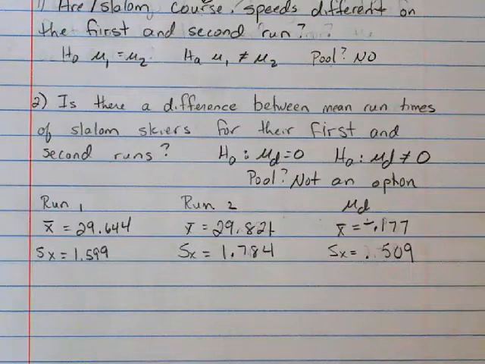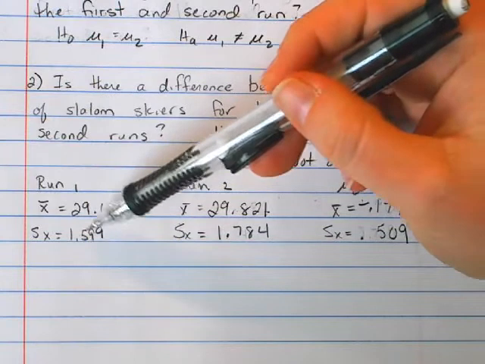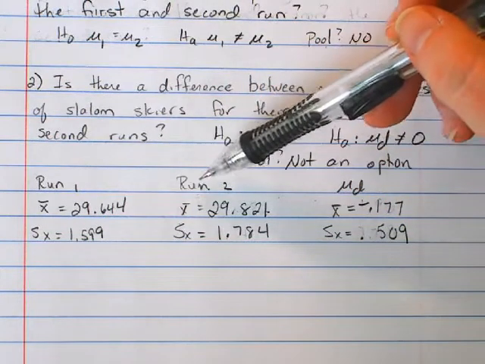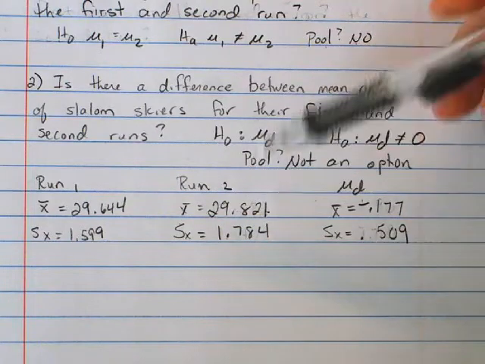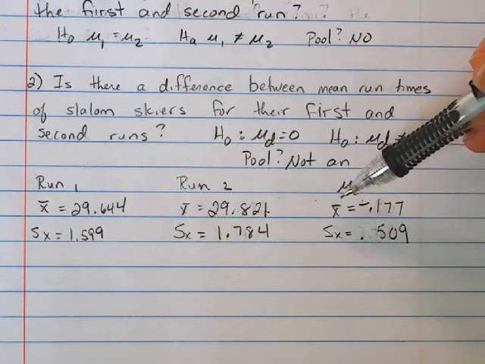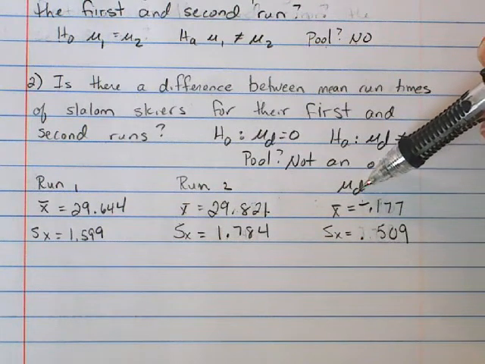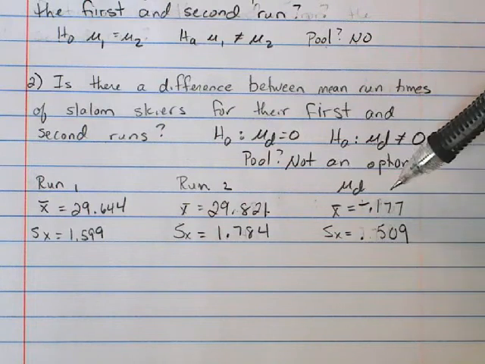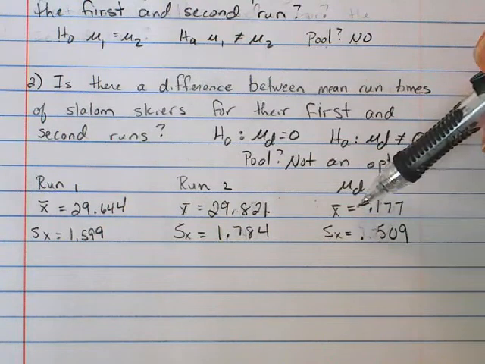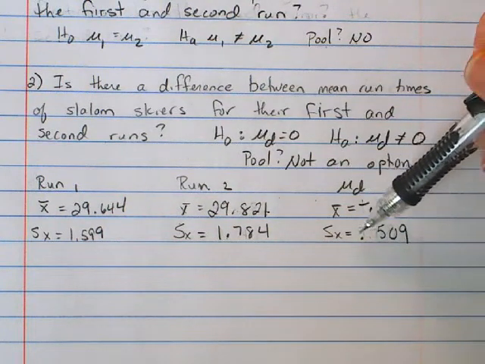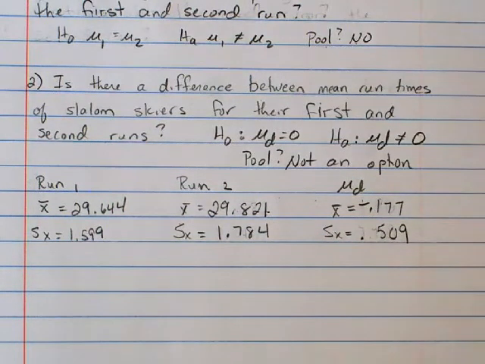When I do this, I find that the average for the first run is 29.644 with a standard deviation of 1.599. The average for the second run is 29.821, standard deviation 1.784. And then for the third column, the mean difference, on average, the difference between the first time and the second time is negative 0.177. We'll talk about interpreting that negative in just a second. And a standard deviation of 0.509.